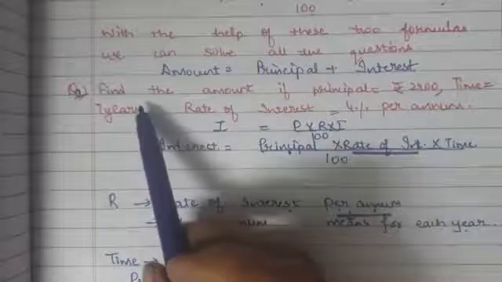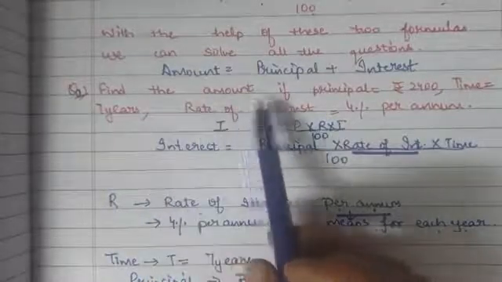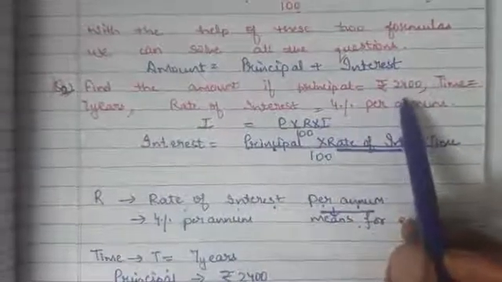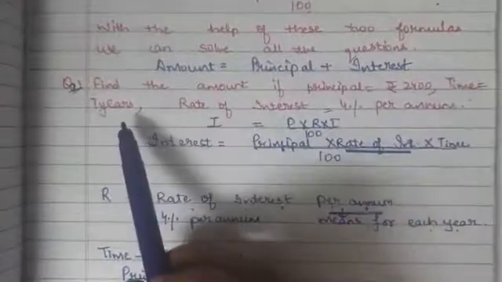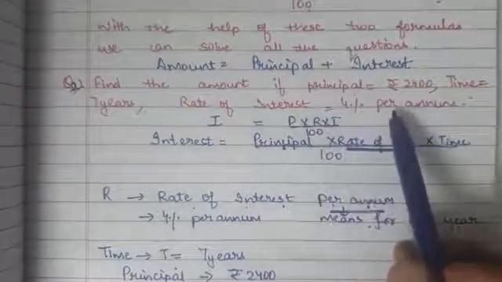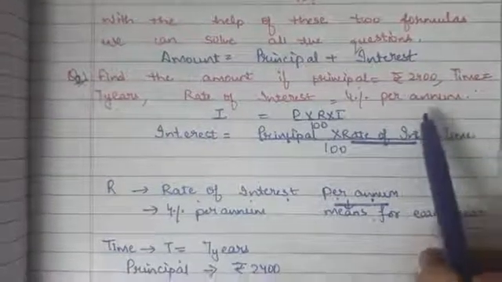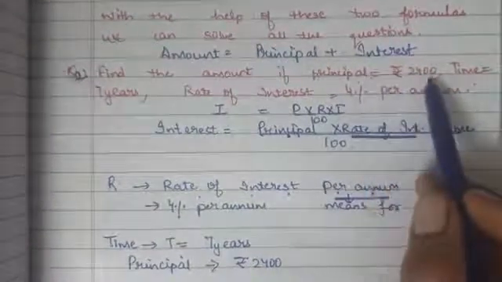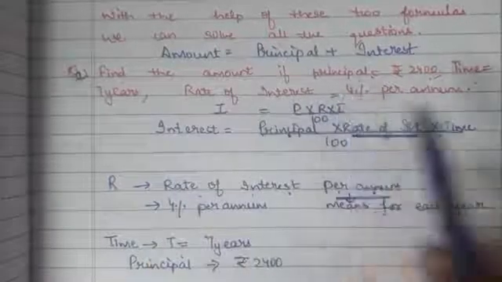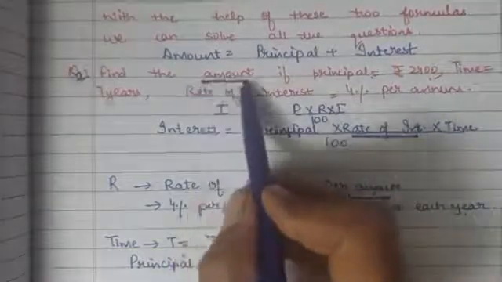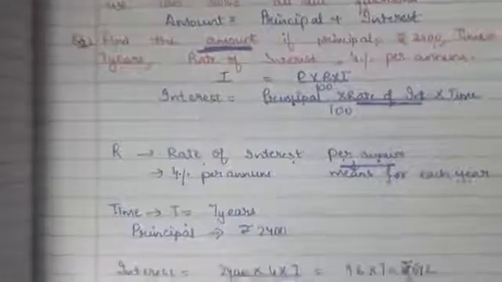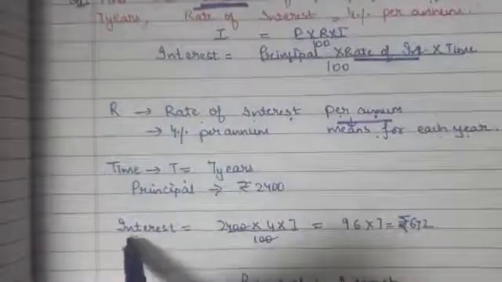Suppose in this question we have to find the amount. If principal is 2400, time is 7 years, rate of interest is 4% per annum. So, principal is given to you, time is given to you, rate of interest is given to you. You have to find the amount. First of all, we will find the interest.